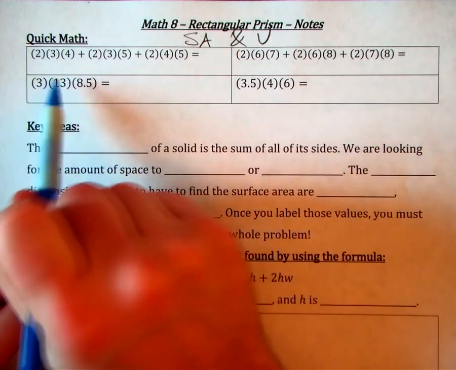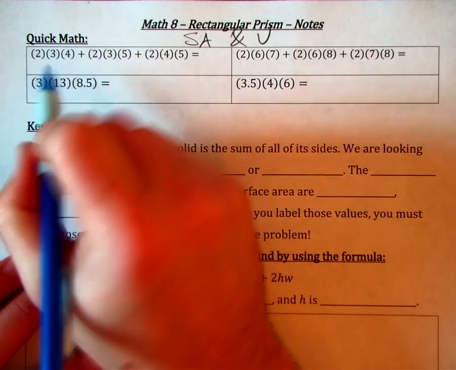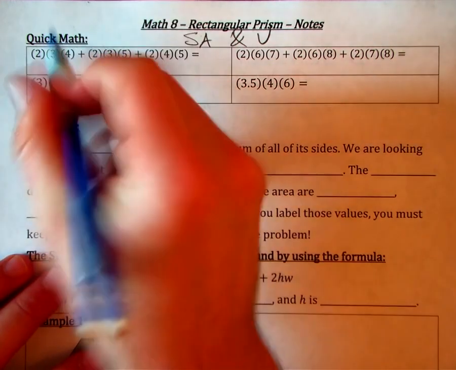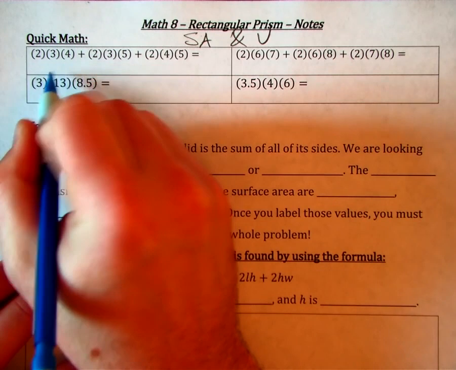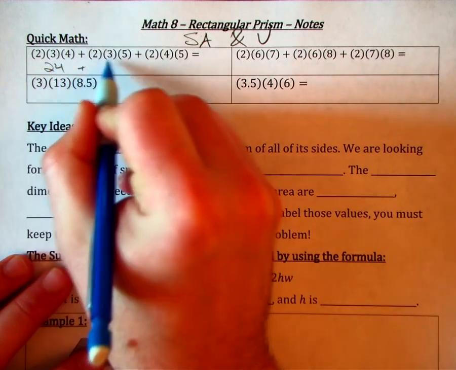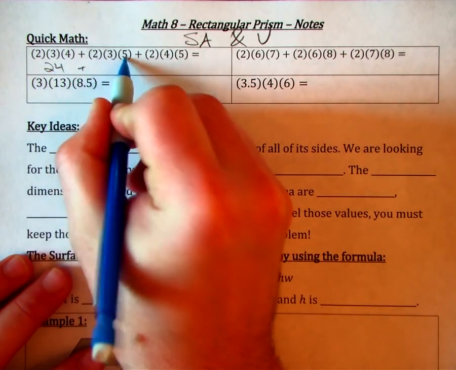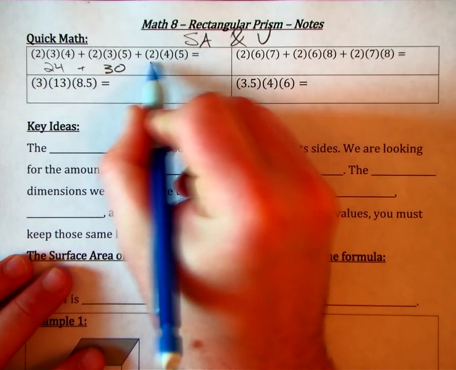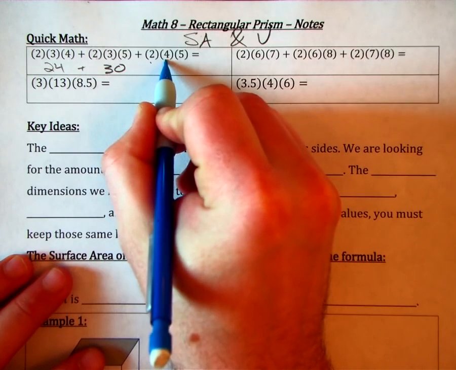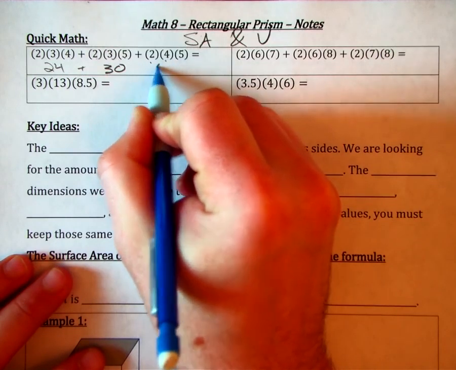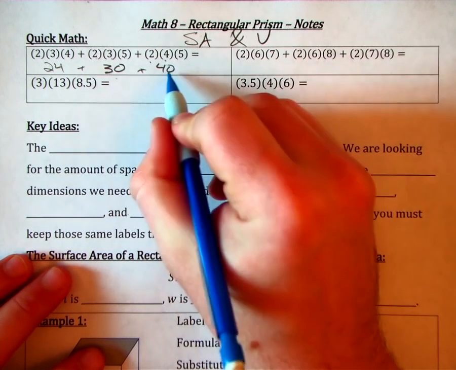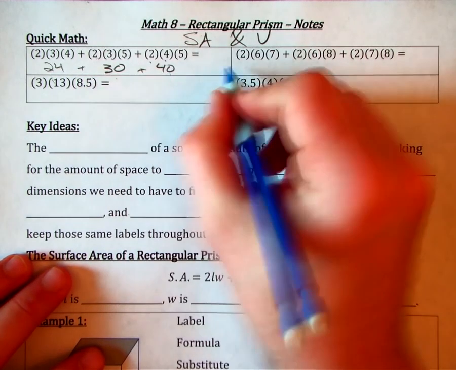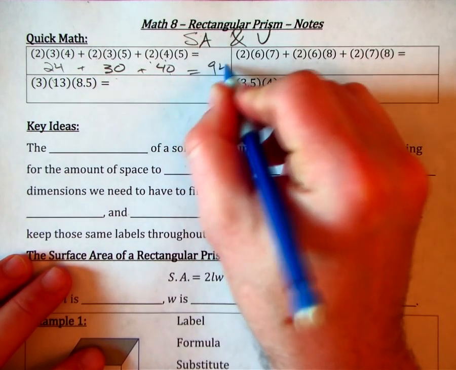And so, just a quick little math to warm that brain right up. Do some multiplication. So let's do 2 times 3 is 6 times 4 is 24. 2 times 3 is 6 times 5 is 30. 2 times 4 times 5 is going to be 40. Add those three together. So it would be 70 plus 24 is 94.